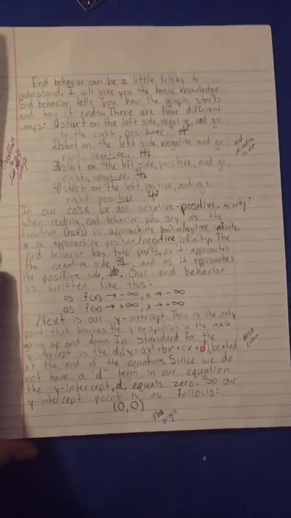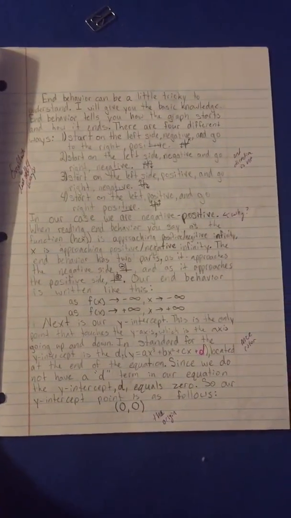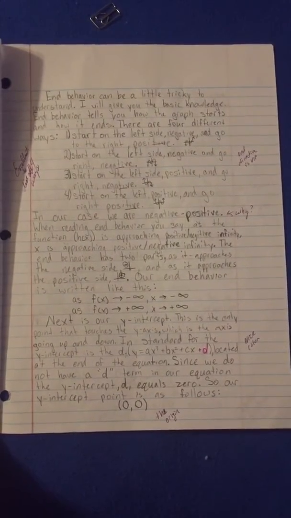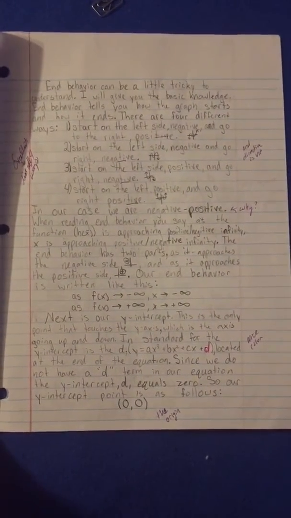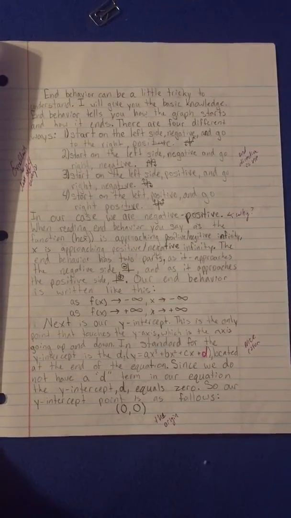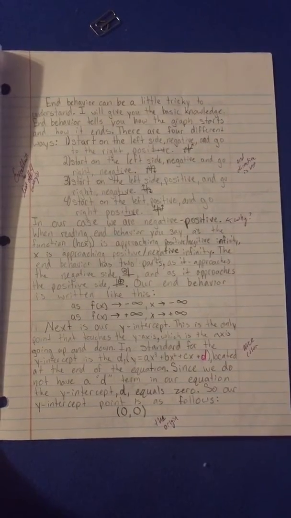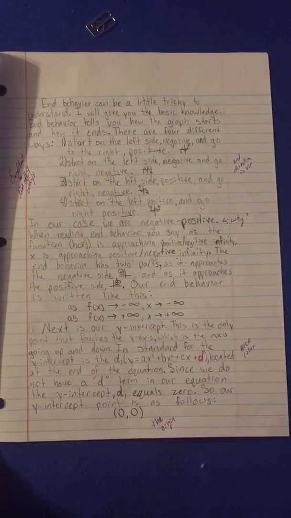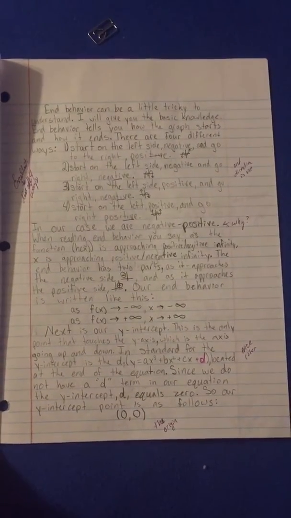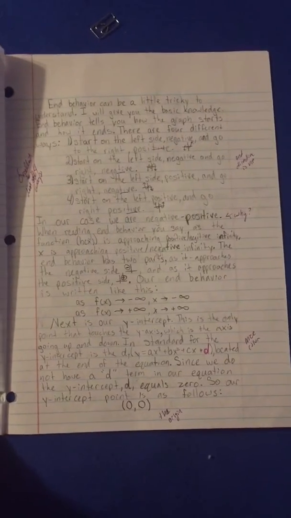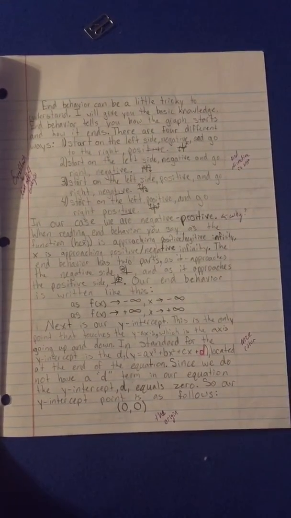End behavior can be a little tricky to understand. I will give you the basic knowledge. End behavior tells you how the graph starts and how it ends. There are 4 different ways. 1. Start on the left side negative and go to the right positive. Start on the left side negative and go to the right negative. Start on the left side positive and go to the right negative. Start on the left positive and go to the right positive. In our case, we are negative positive.